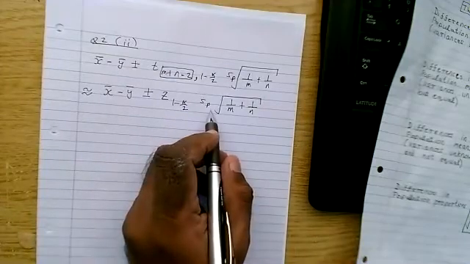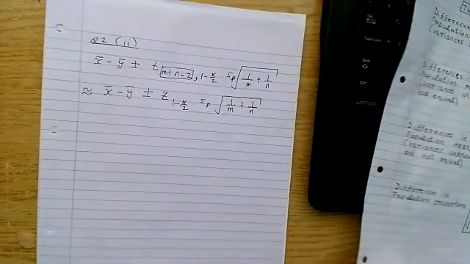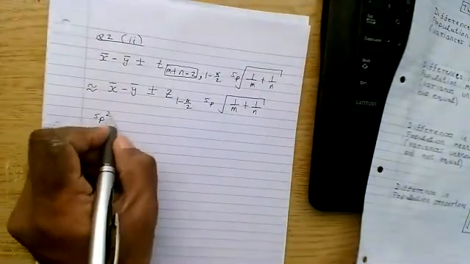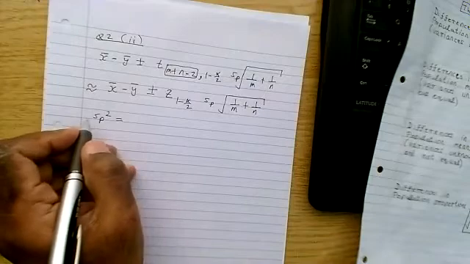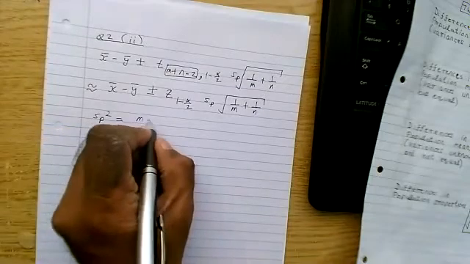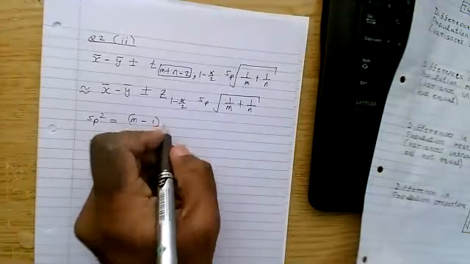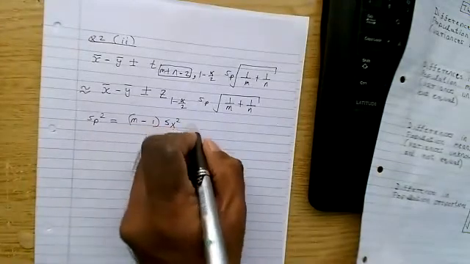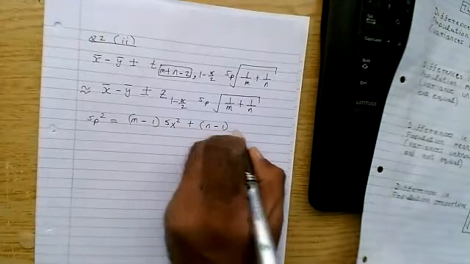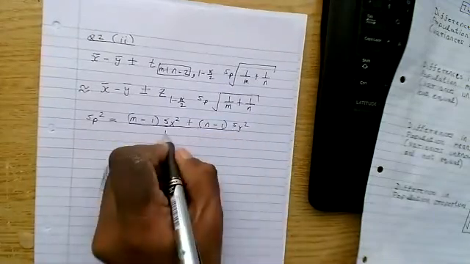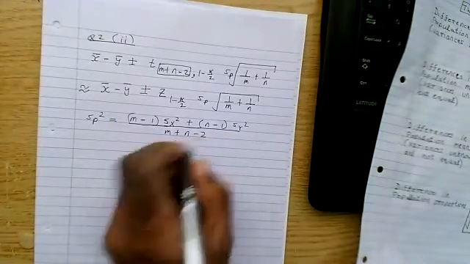Now the only thing we need to work out here is SP. To work out SP, I'm going to use the formula for SP squared, which I'm sure you remember is M minus 1 times sx squared plus n minus 1 times sy squared, divided by m plus n minus 2. This is the formula I gave you.